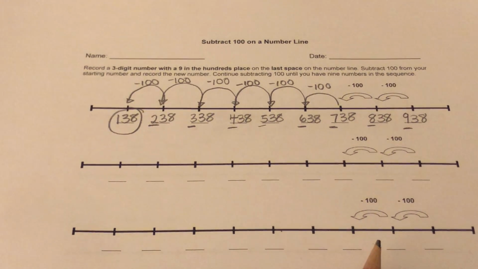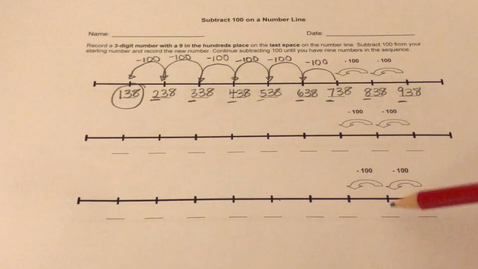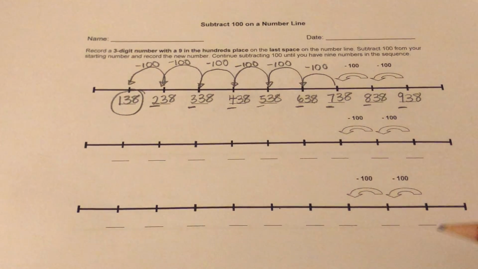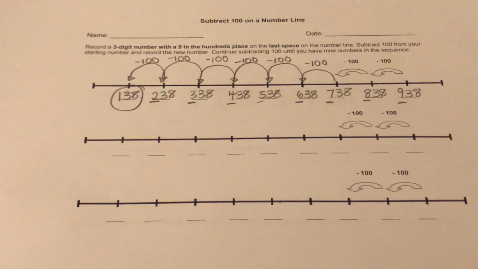And good luck on today's assignment. You will just have to do this 2 more times once you do the first one. Make sure to use all new start numbers that you pulled from your cards and have a lot of fun.